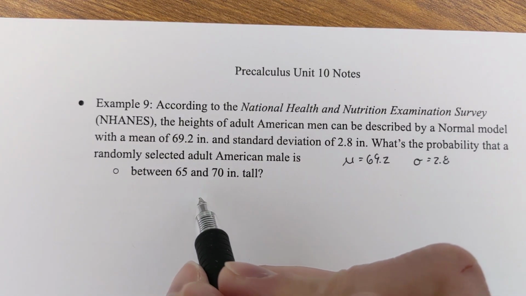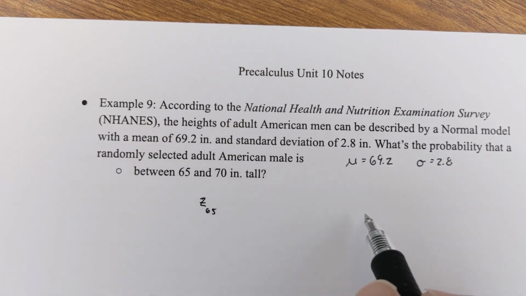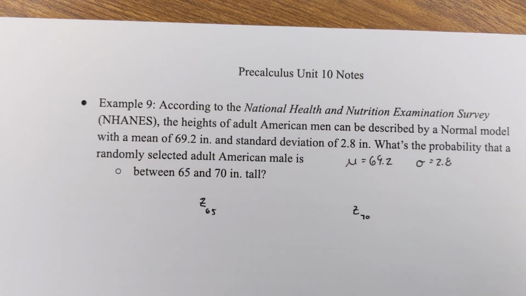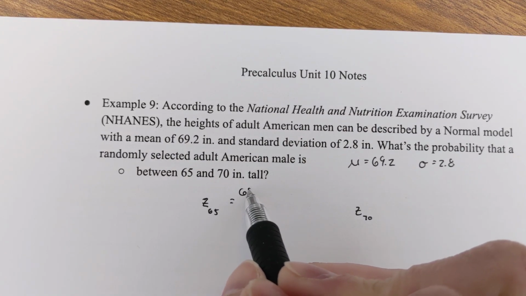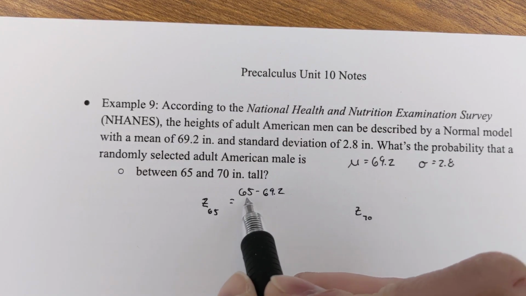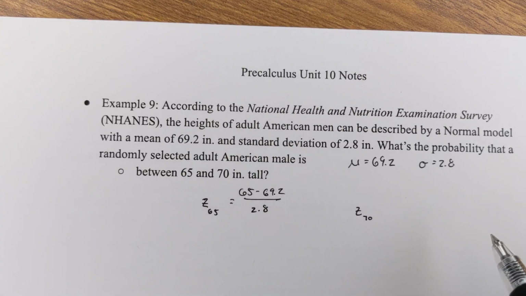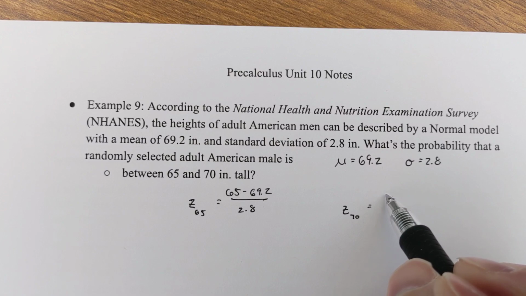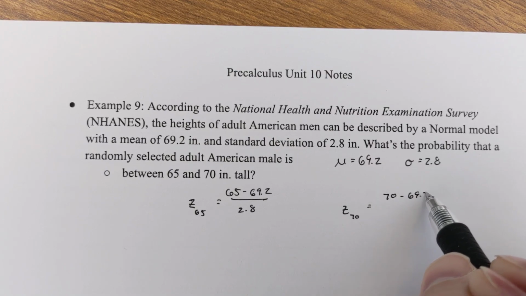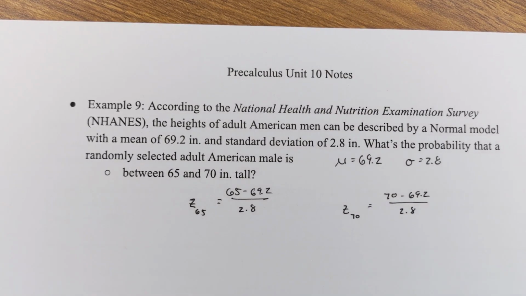So we need a z-score for both of the numbers: the z-score for 65, and the z-score for 70. The z-score is your value minus your average, divided by your standard deviation. Here, it's going to be value 70 minus average 69.2, divided by the standard deviation.